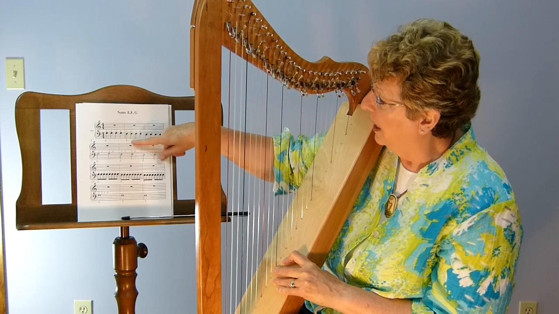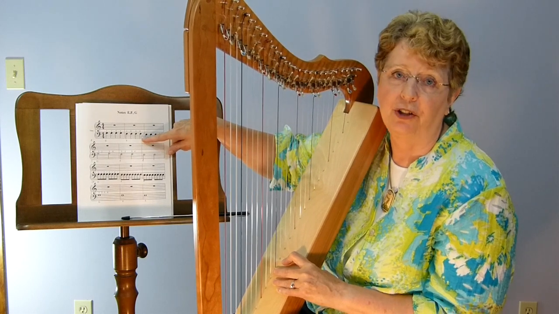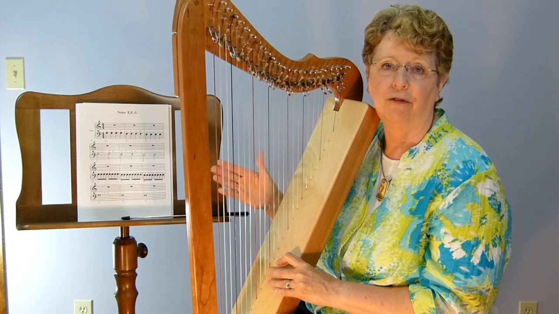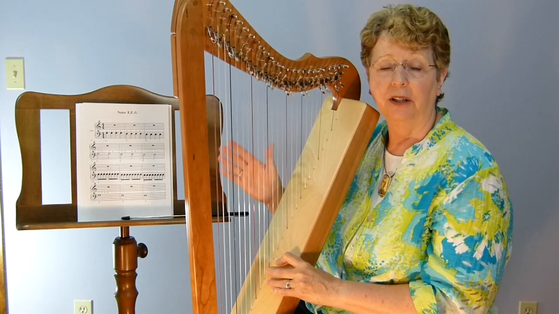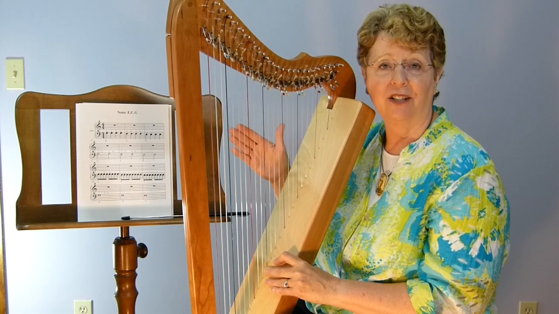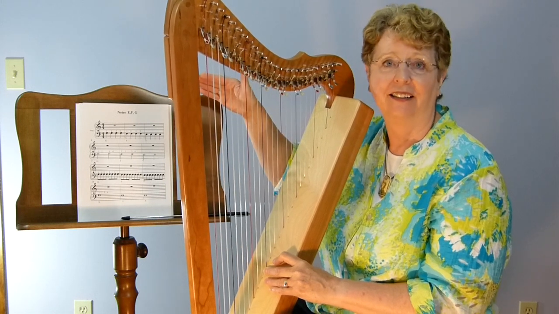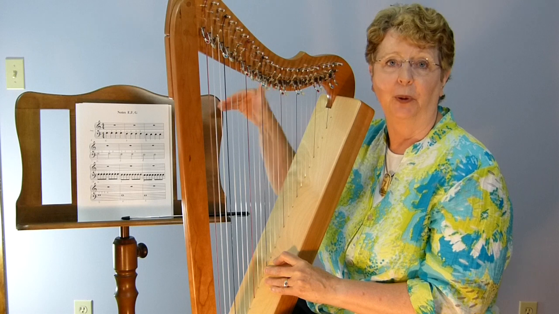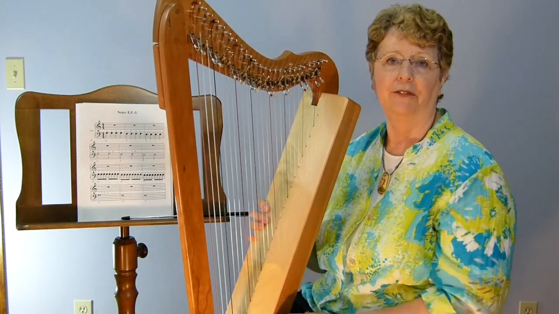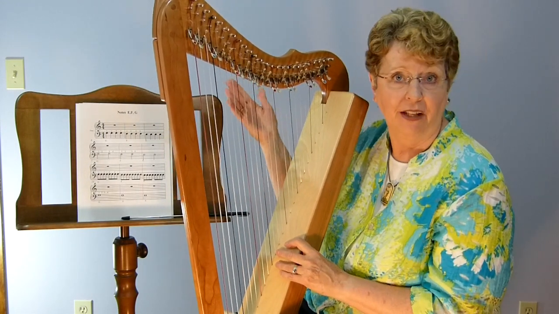Now I didn't tell you the rhyme for the lines yet on the bass clef. There's 2 different ones you can use there. I like the one that said, good basses don't fall apart. And the only reason I like that over the other one is because good boys do fine always is very similar to the right hand line one, which says every good boy does fine. So good basses don't fall apart is totally different, and you don't get the 2 confused. You can use whichever one you want, or neither.